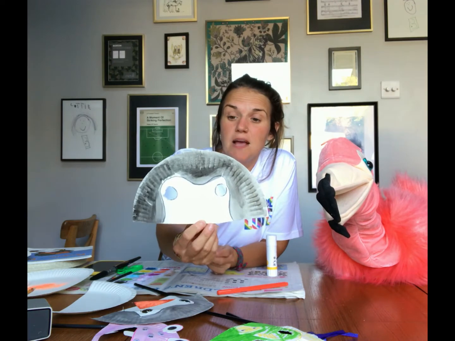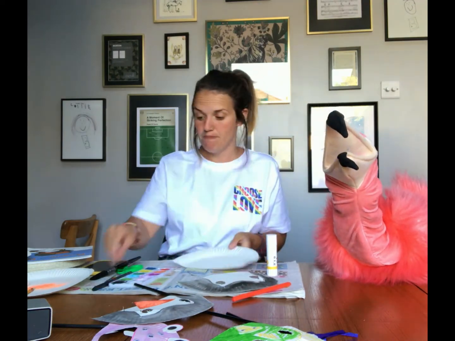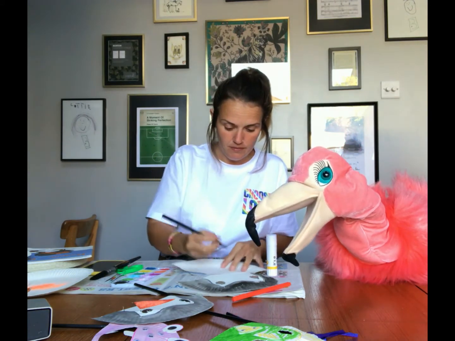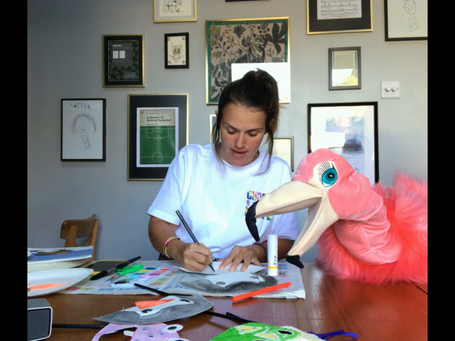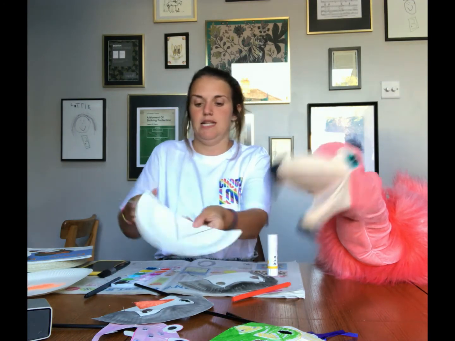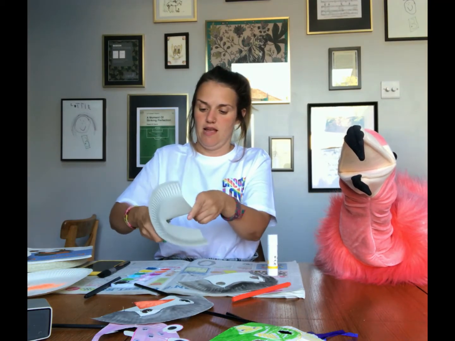I've painted my penguin's fur black. And now I've got to make my penguin's beak. So, I'm going to draw a triangle here on the other piece of my paper plate. So, it looks something like that. There we go.